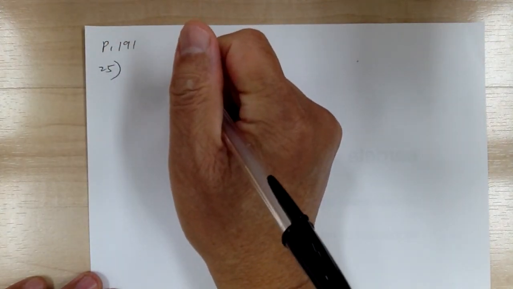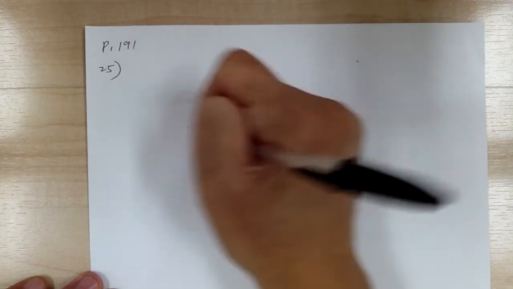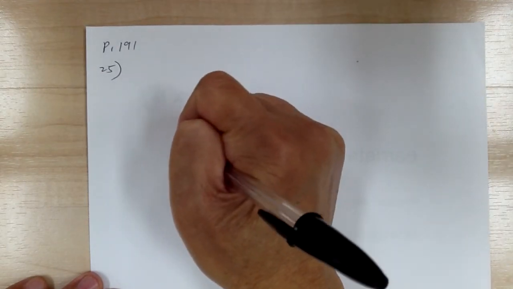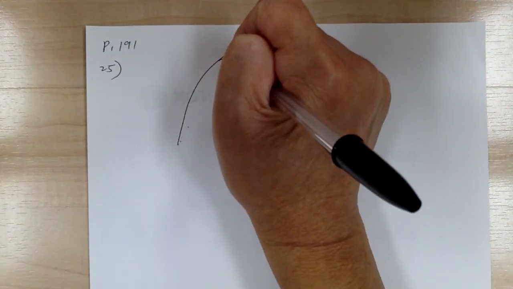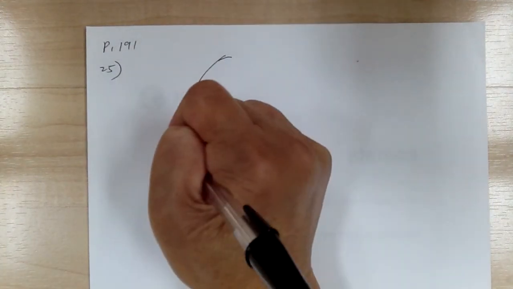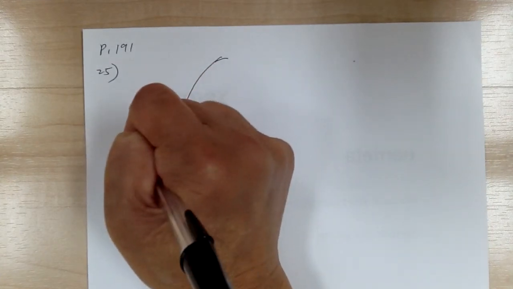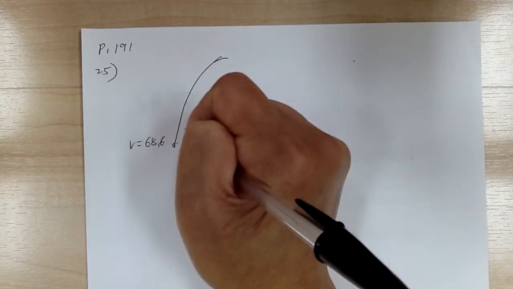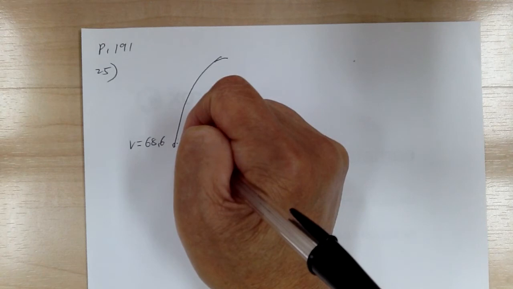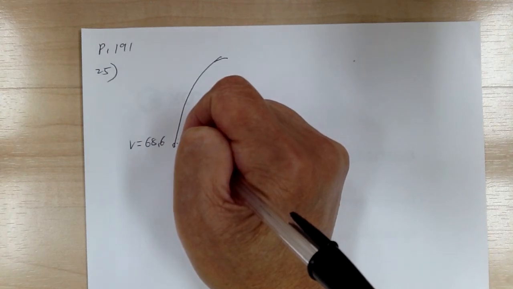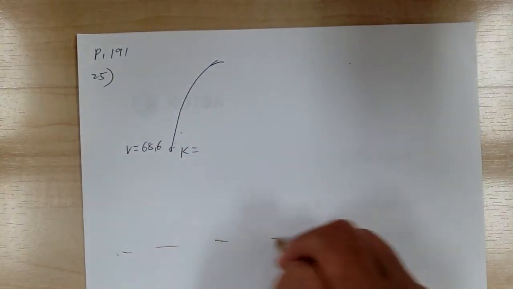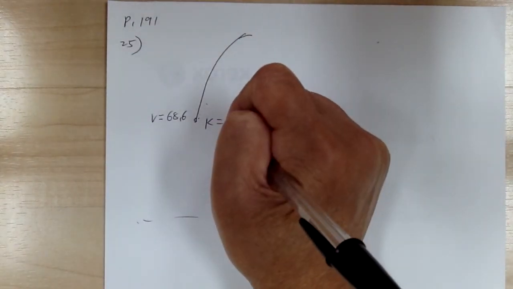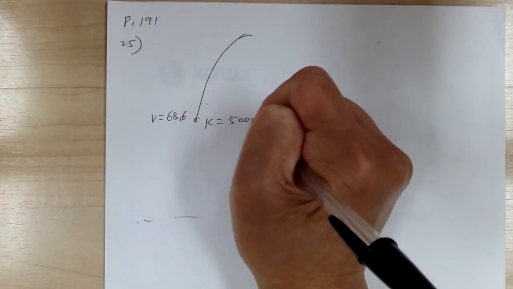Okay, a rocket is moving vertically, so it doesn't matter if vertically or at the arc. Okay, so as you stretch out with the time, you can draw it this way. Okay, vertically with the speed, so v equal to 68.6 at an altitude of 500 meters. So here's the ground right over here. Okay, so k equal to 500 meters.